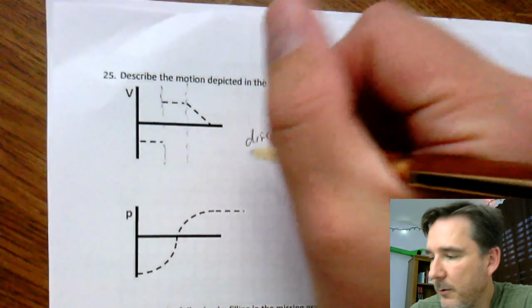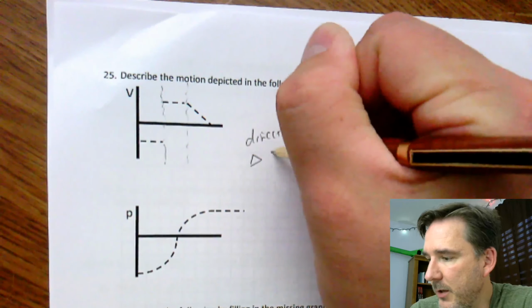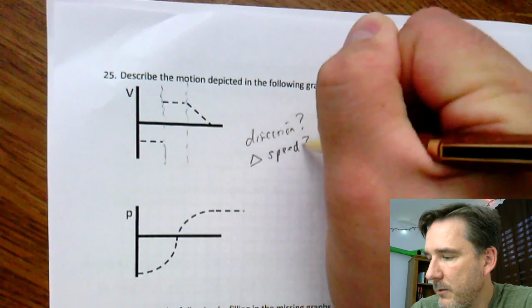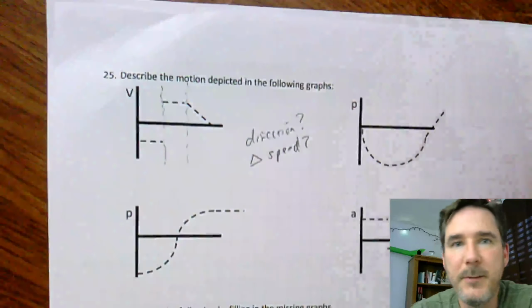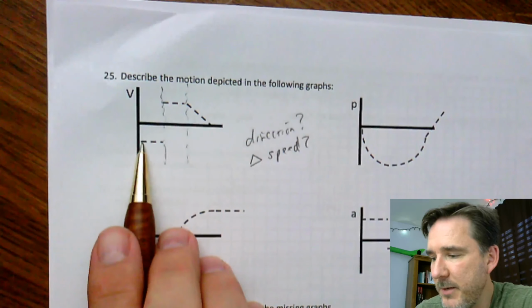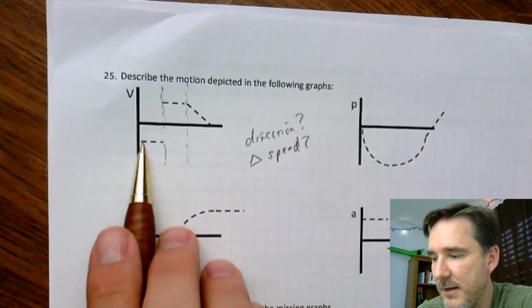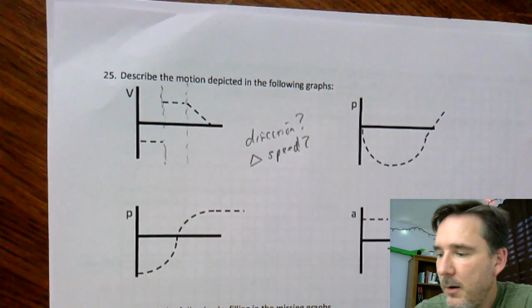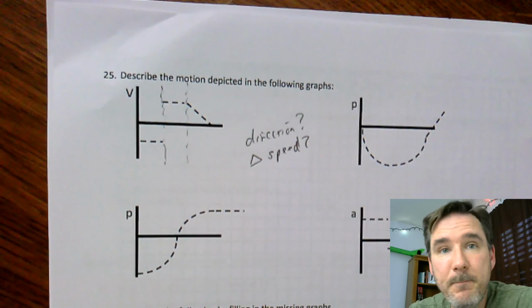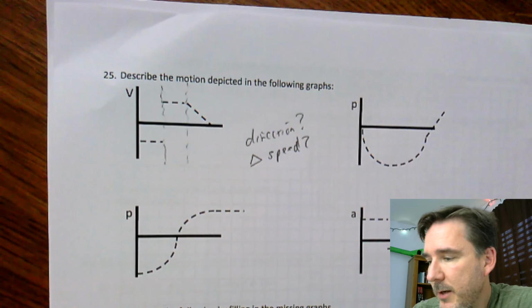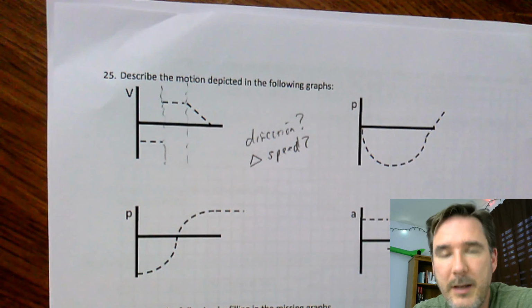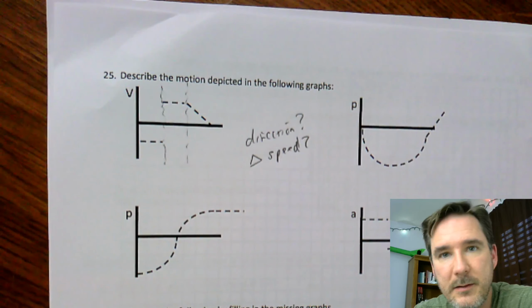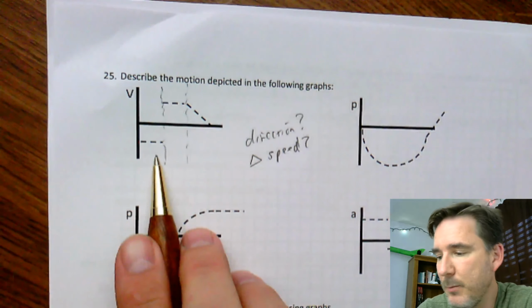And then you've got to ask yourself, is there a change in speed, or what is the change in speed? In this case, it's a flat line, so the speed is not changing. It's not increasing, it's not decreasing, it's just staying the same. All right, so there's no change in speed. And so in this case, it is moving backwards, in the negative direction, at a constant speed. That's what happens for the first part.